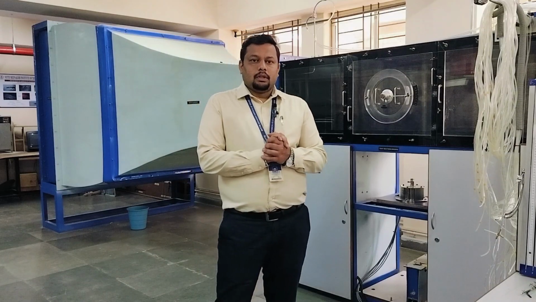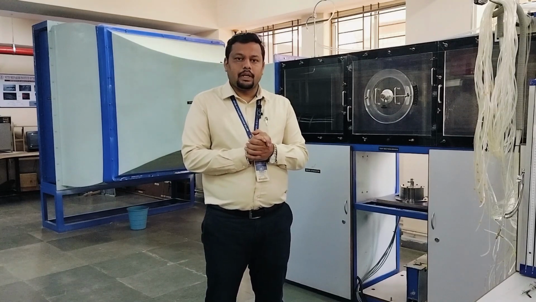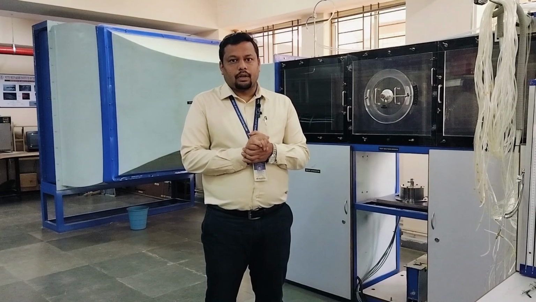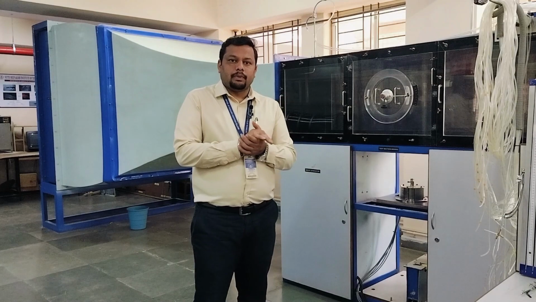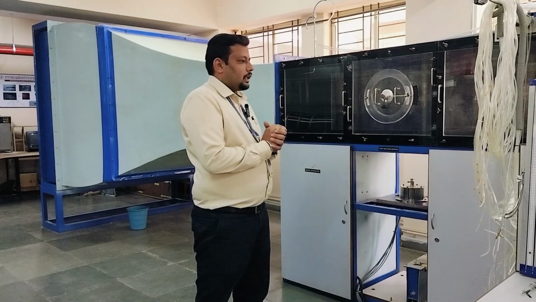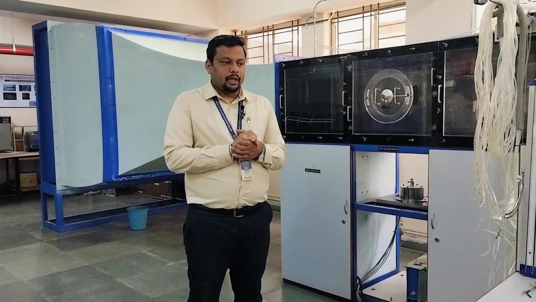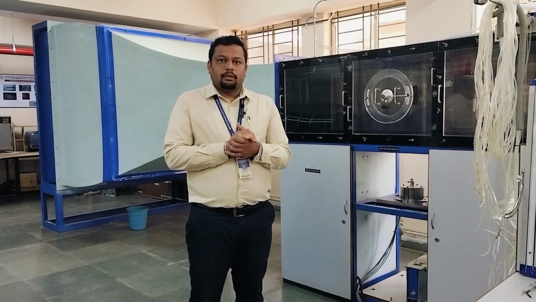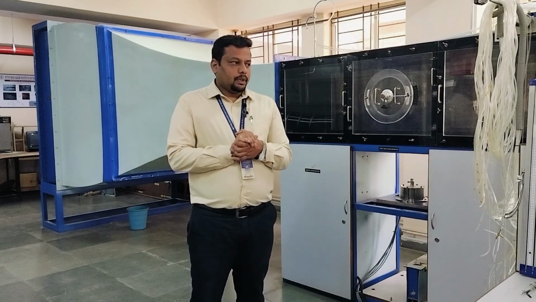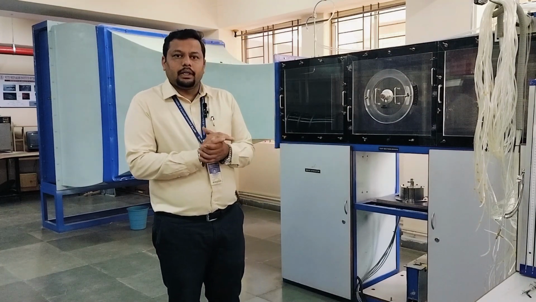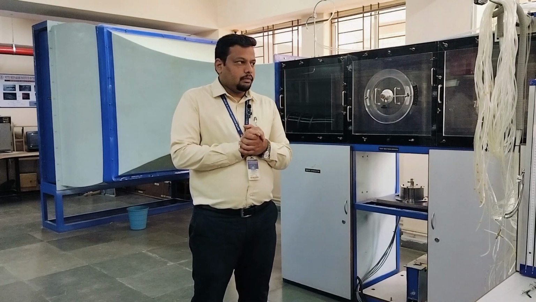Hi everyone, we are in the Aerodynamics Lab of the Department of Aeronautical Engineering, Nitte Meenakshi Institute of Technology, Bangalore. Our wind tunnel facility has various measurement techniques for velocity, pressure, and force, and a few visualization techniques, where we are able to gather the aerodynamic characteristics around the object of interest. Today we will be discussing how the measurement of velocity can be done.